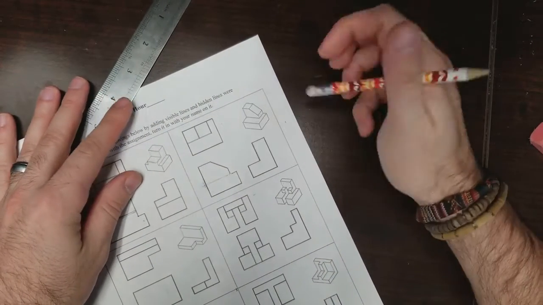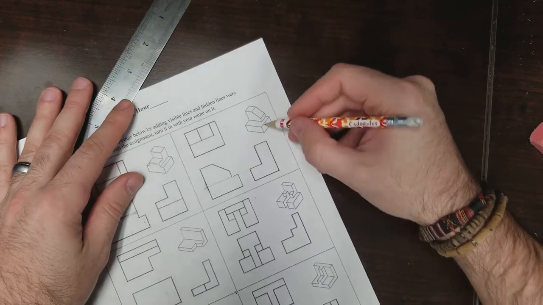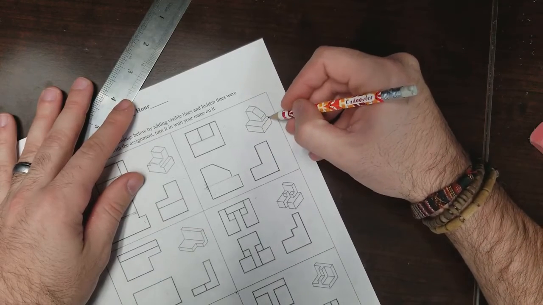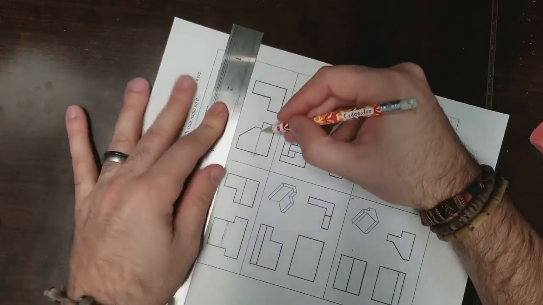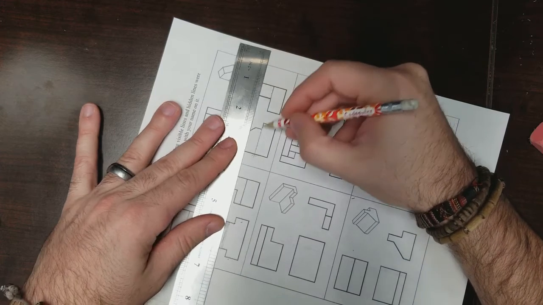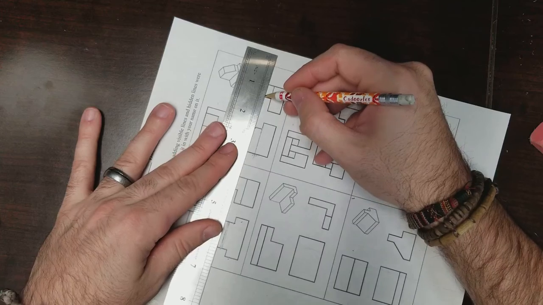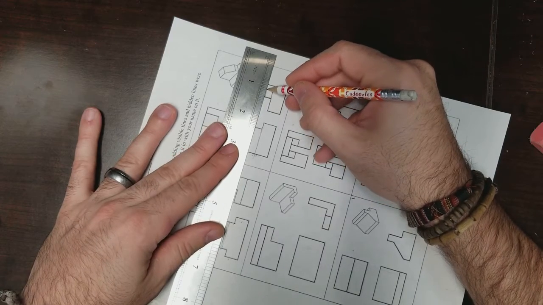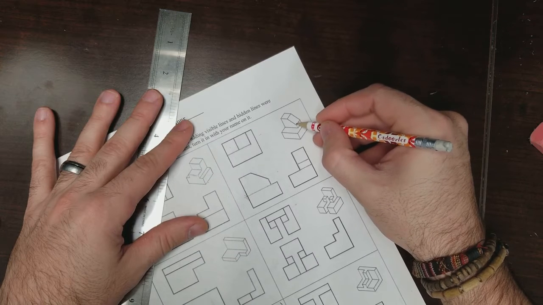Okay, let's see if there's one where there's a hidden line. Oh, we've got to do this side. So if I look at it from the right, I've got a line here and here that I need to show. So this line goes over. And then see where this angle starts here, I'm going to have to draw another line over here. And that's going to represent this line right here.